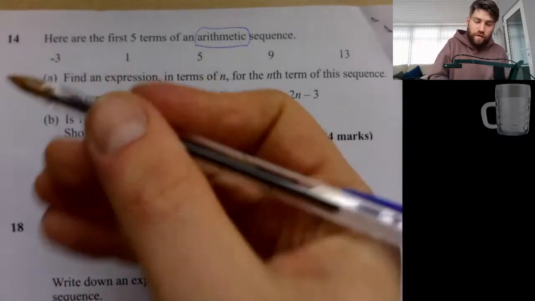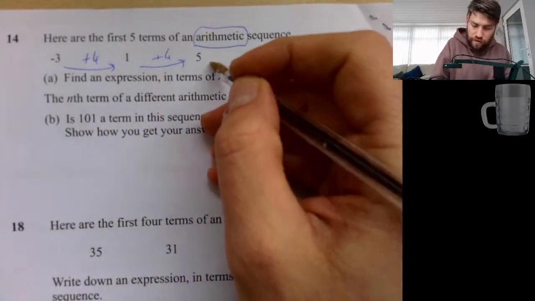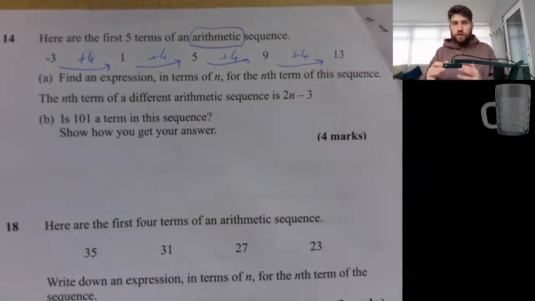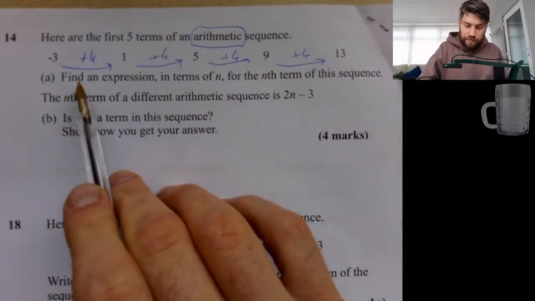In this case, it is adding 4 every time. You can see adding 4, add 4, add 4. Clear. So I always make notes, and encourage my students to make notes when going through questions, because that can just help you realise what you need to do. So it's adding 4 every time.